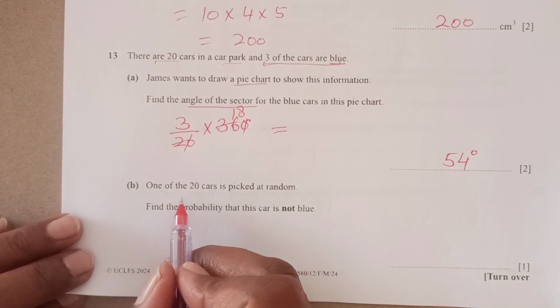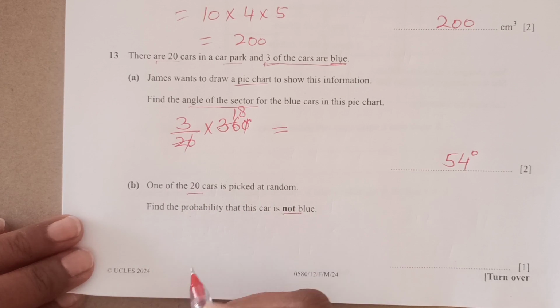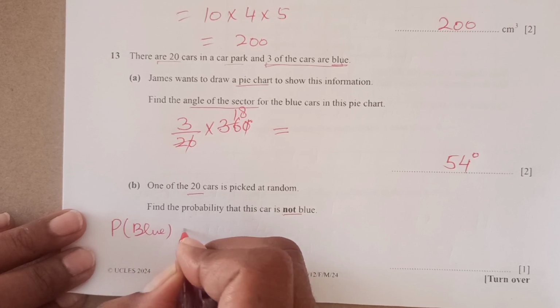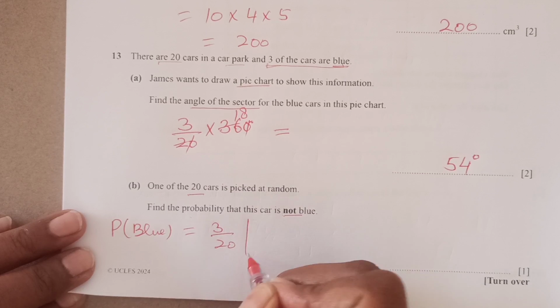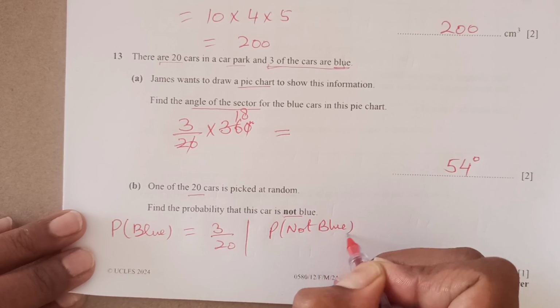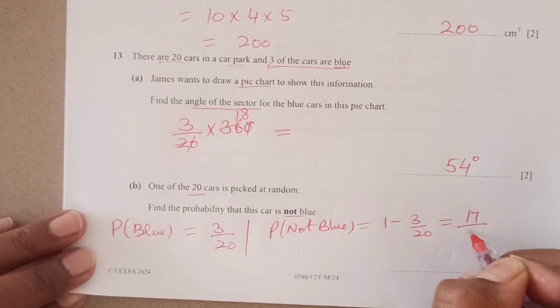Now one of the 20 cars is picked at random. Find the probability that the car is not blue. So first of all, the probability of blue is 3 over 20, right? And the probability of not blue is 1 minus 3 over 20. It is 17 over 20.